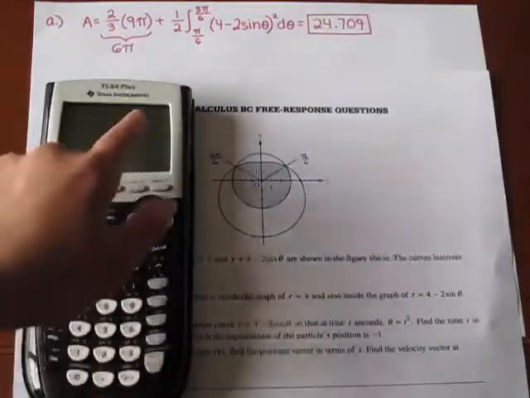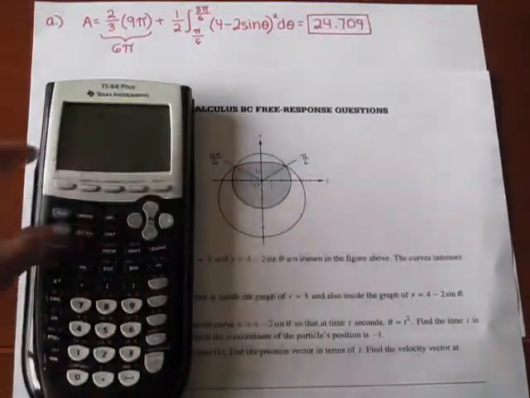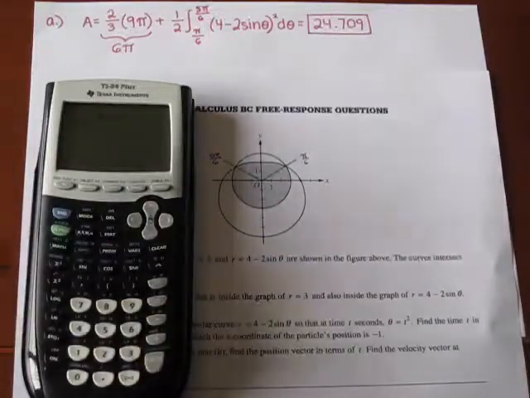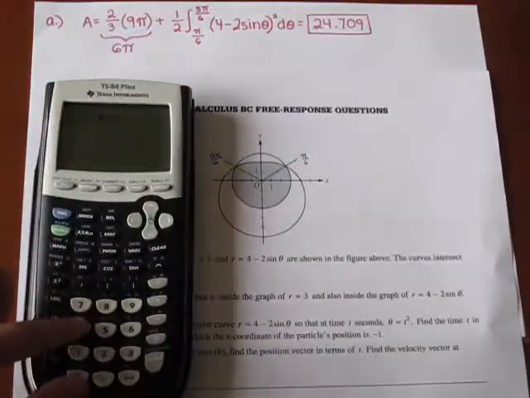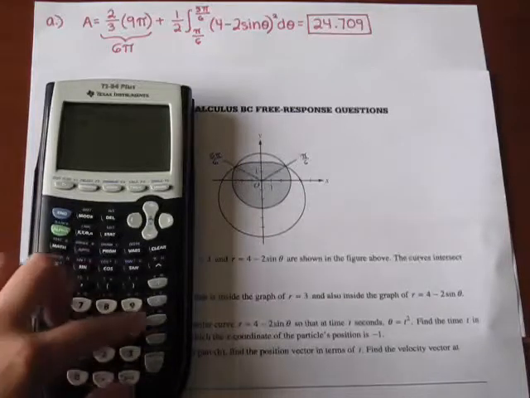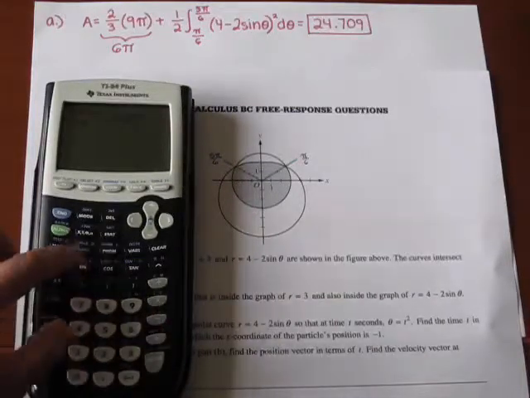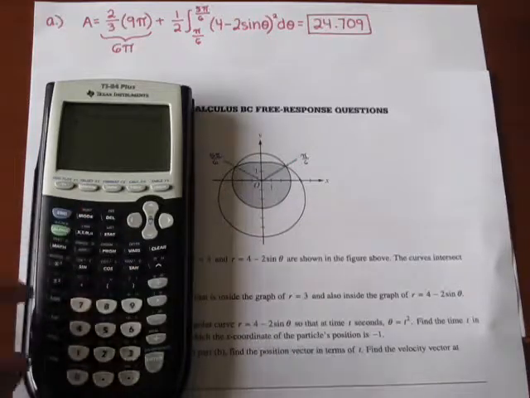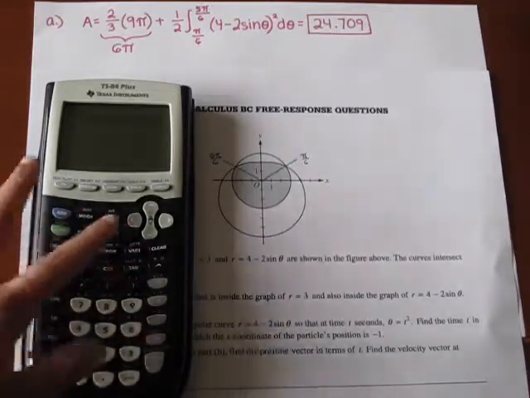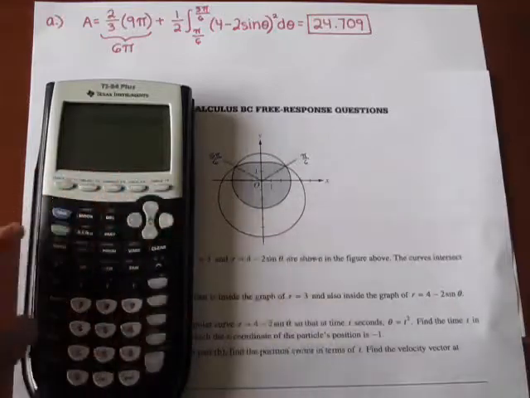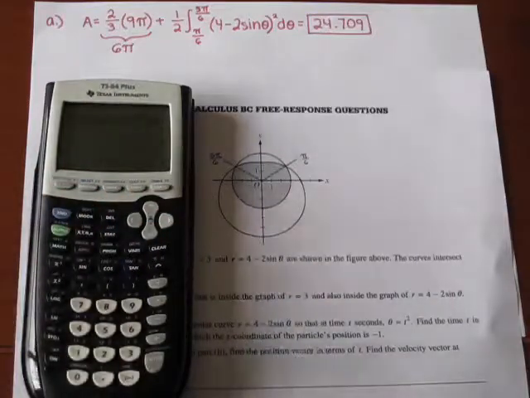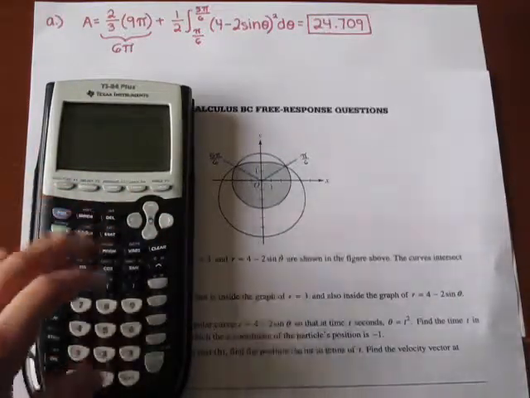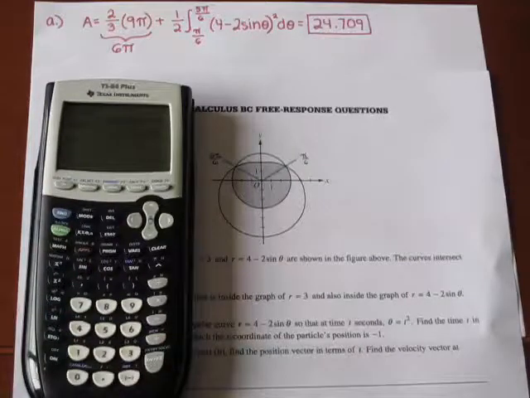And then put a parenthesis. Even though it gives you parentheses, you want another one because later you want to square the whole function. Make sure you keep track of your parentheses, because if they're in the wrong place, your calculator may not compute the function. And then your d theta, enter.